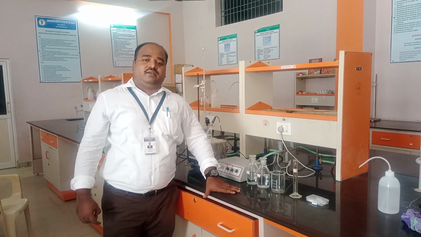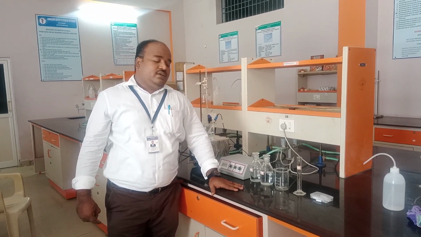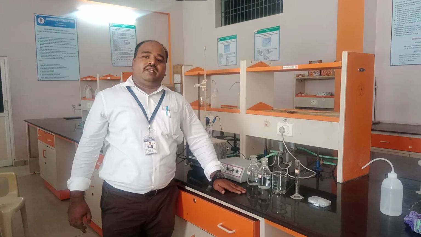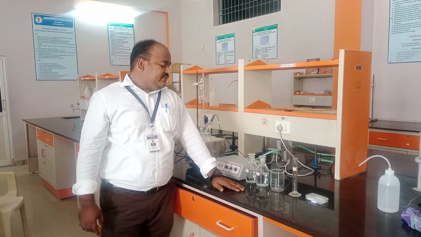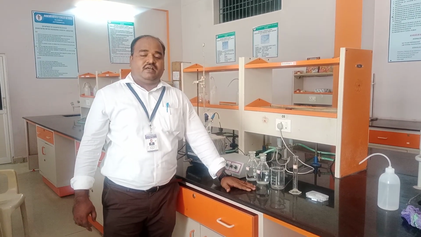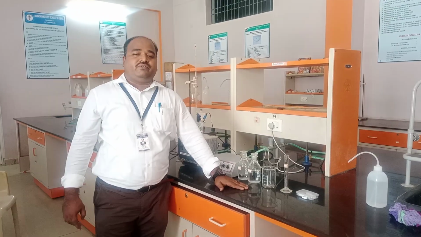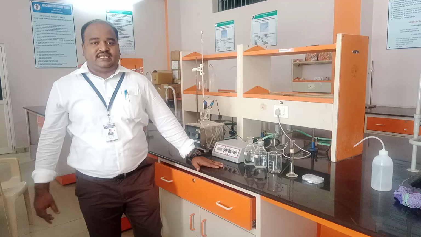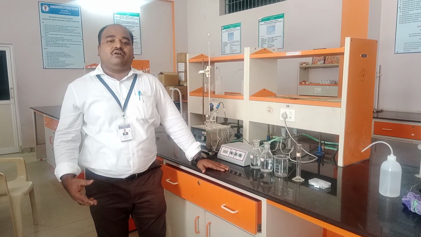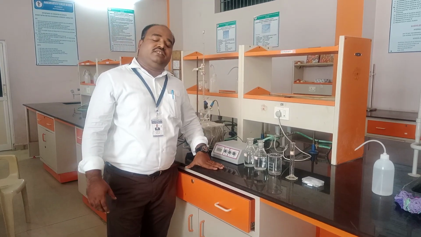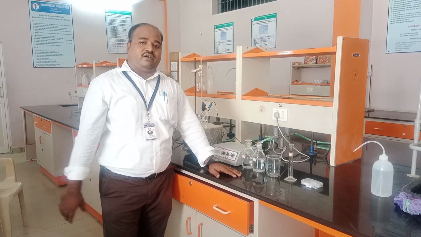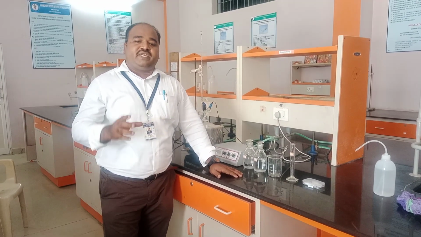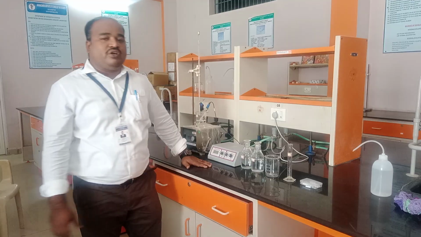Okay students, again welcome. This is our fourth experiment regarding estimation of acidity of a strong acid by using pH meter. So we need to find acidity. Strong acids are hydrochloric acid, sulfuric acid, and nitric acid, and acetic acid and some other acids are weak acids. But in this experiment we are going to estimate.